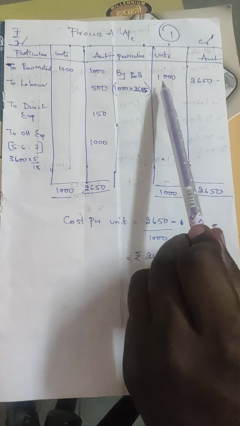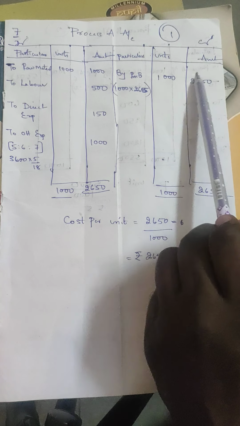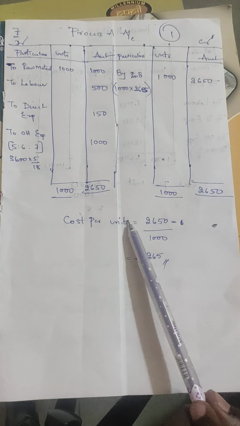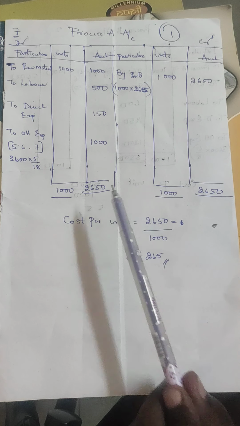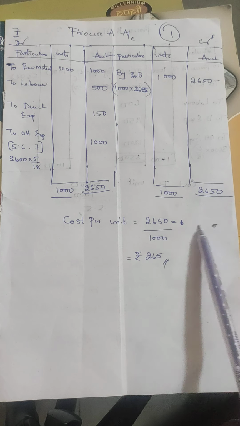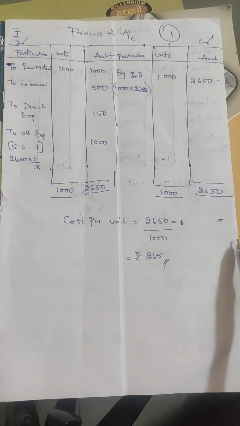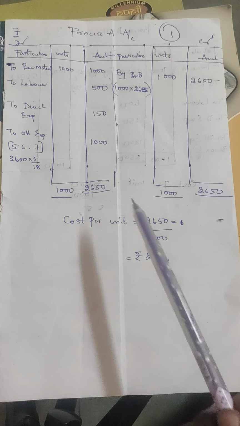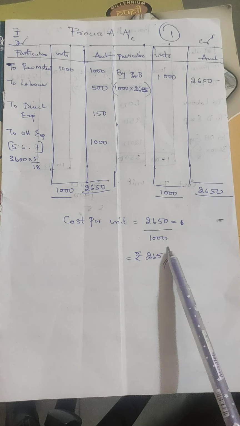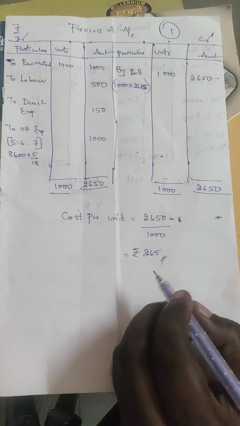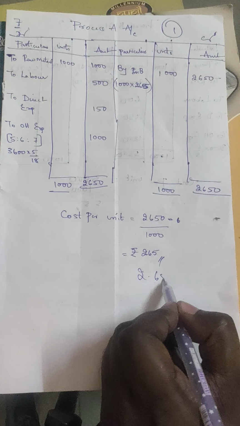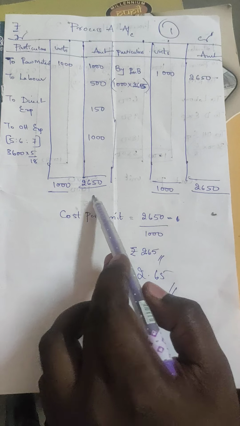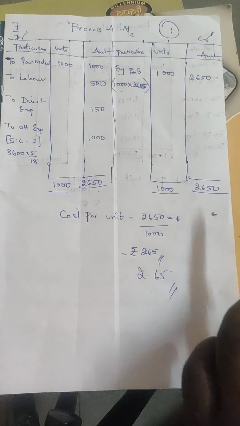So now, by process B, 1000 units. Here we have to find the value. For finding the value we have to find the cost per unit. The formula is total cost minus normal loss cost divided by total units minus normal loss units. Here there is no normal loss cost and no normal loss units, so I am not writing that. So 2650 total cost divided by total units 1000 is 2.65. So multiply 1000 into 2.65, it is 2650. Total debit and credit tally. So this is process A.